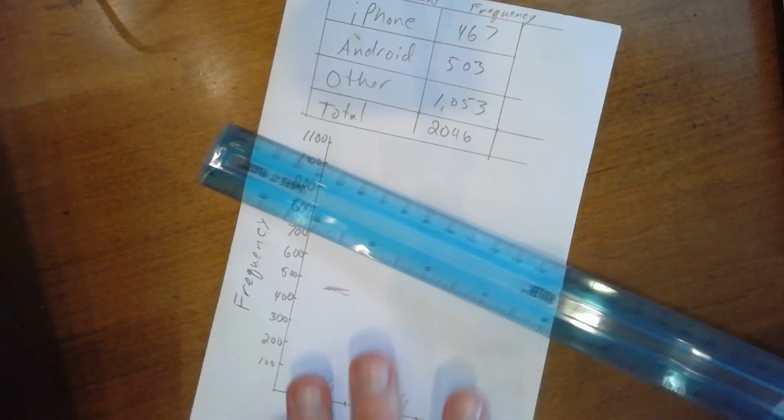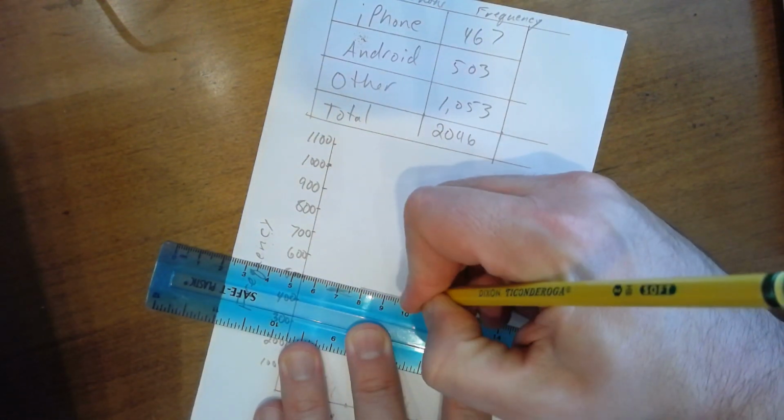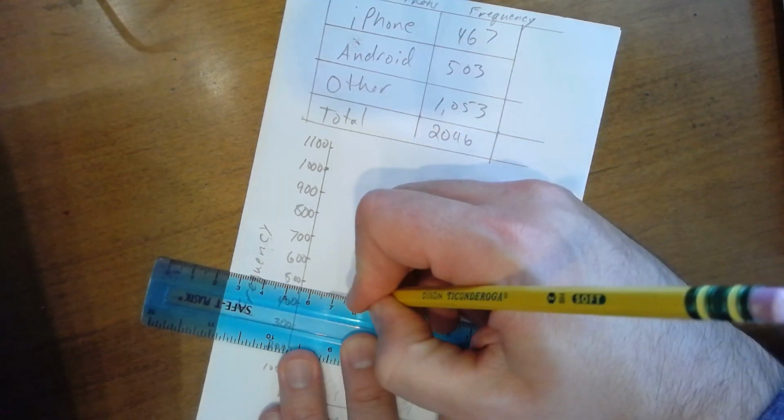Android is a little bit over 500. So my Android, and again, I'm making it more perfect than I need to make it, just to show you kind of what I'm thinking about, what I'm expecting.